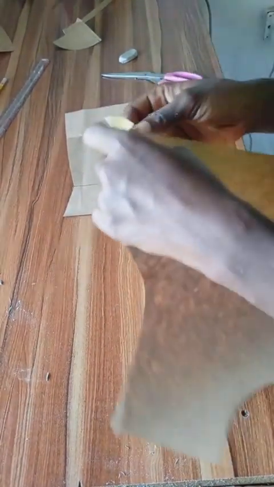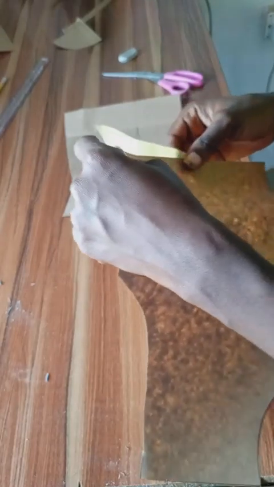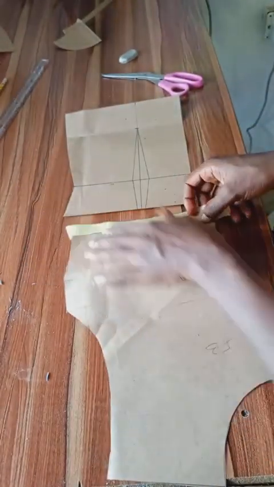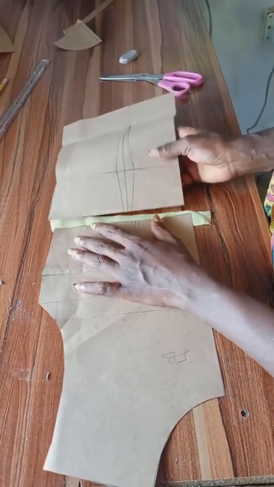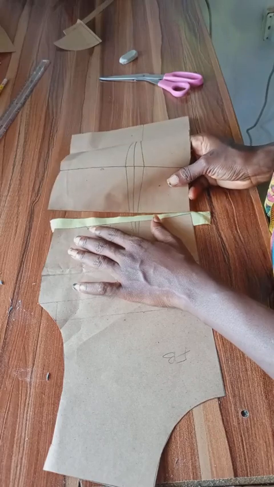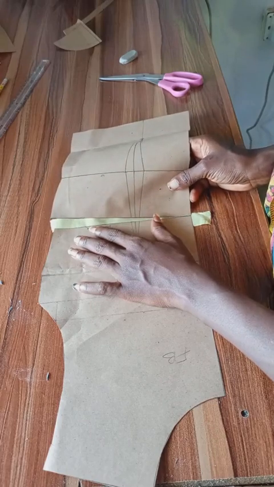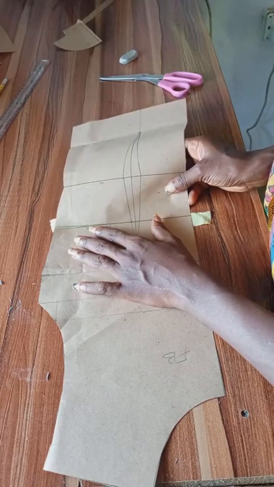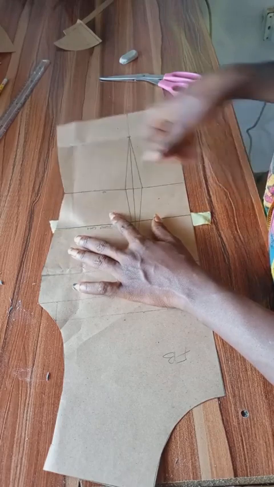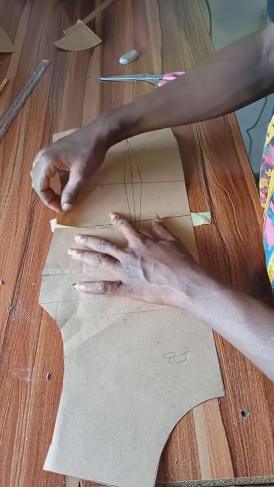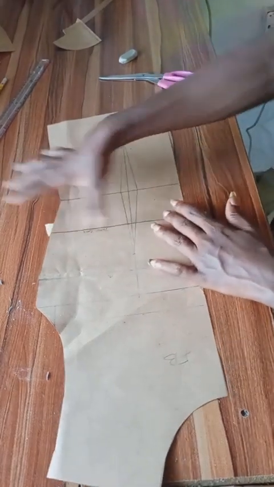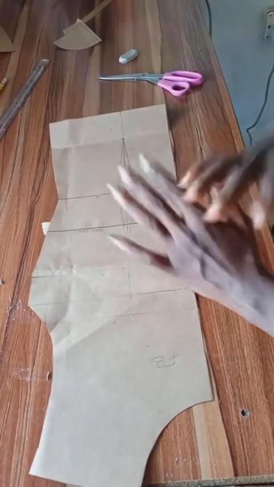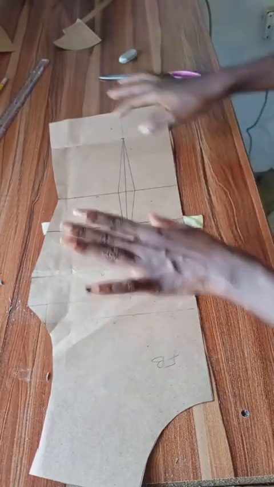Just connect it back so that we can remove the dart. And remember, I cut this without allowance, so that I will have a clear pattern. I don't want anything except my measurements on this pattern.